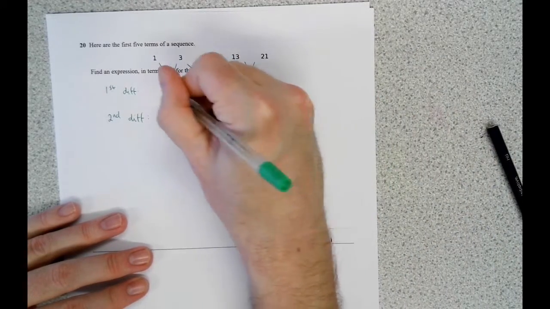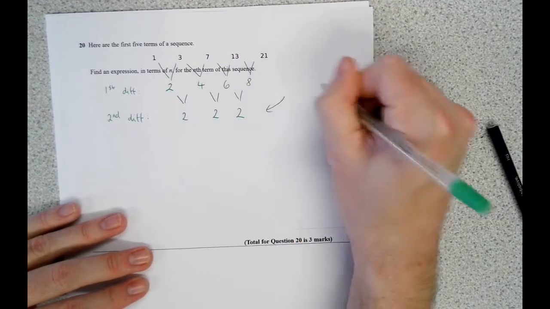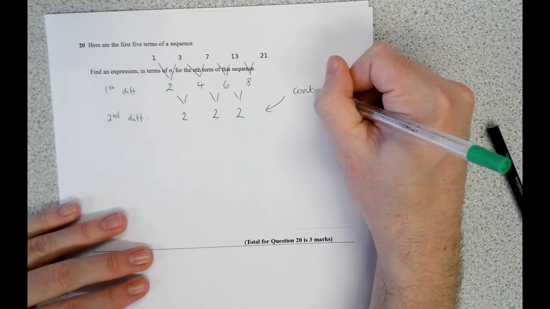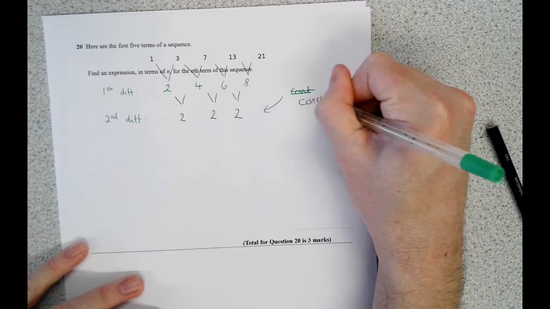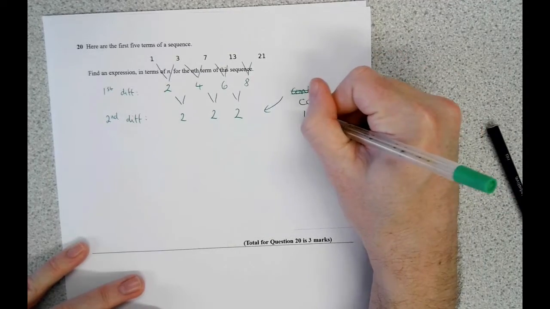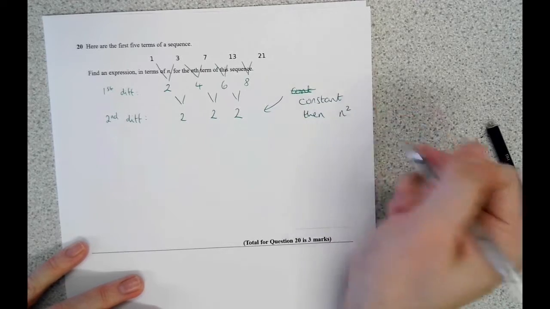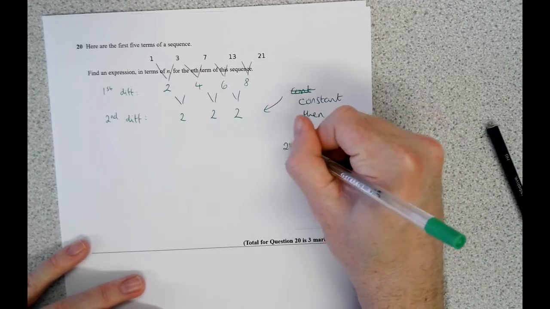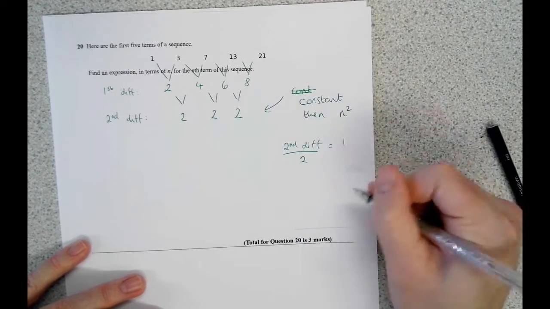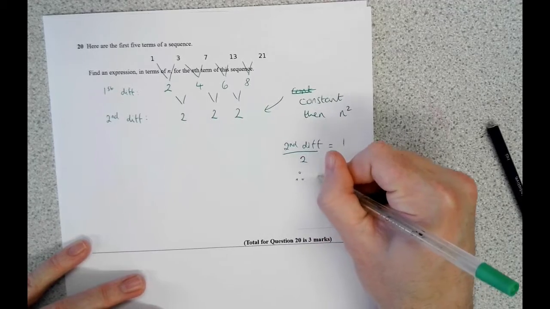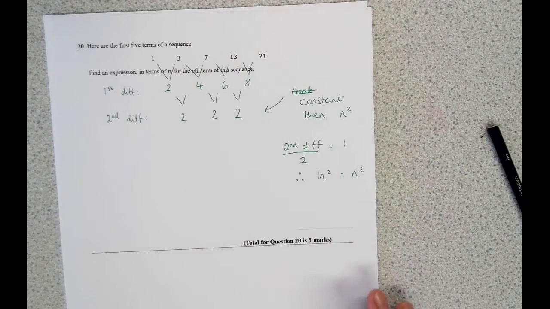So we see the difference between 2 and 4 is 2, 4 and 6 is 2, and 6 and 8 is 2. If this is constant, which it is, they're all 2, so constant, I can't spell constant today, then we have an n squared sequence. To find out what the coefficient of n squared is, we take the second difference and divide that by 2 to get 1. So therefore it is 1n squared, which is just equal to n squared. I'll just refer to it as that personally.